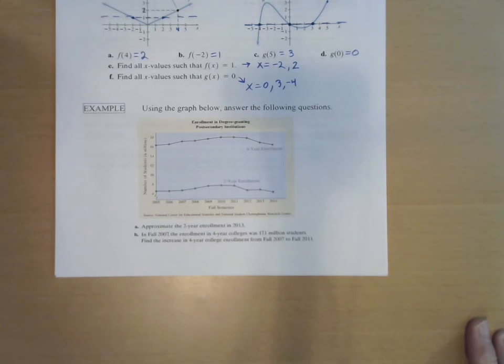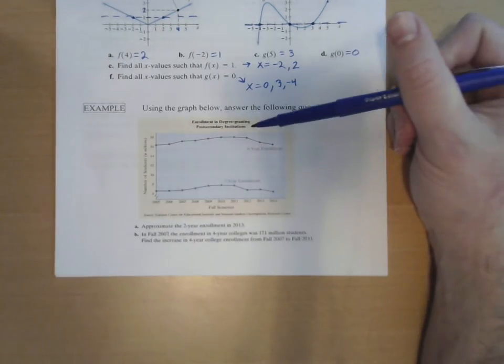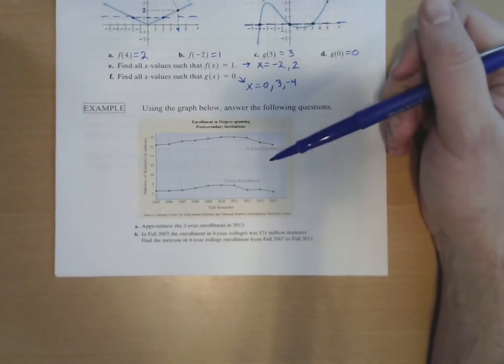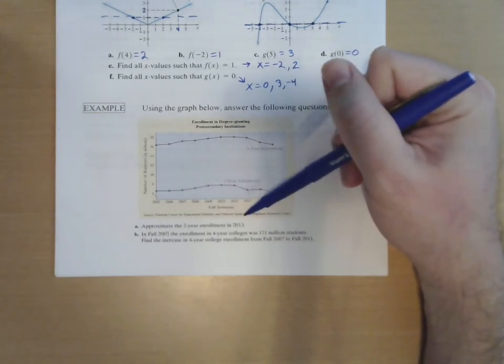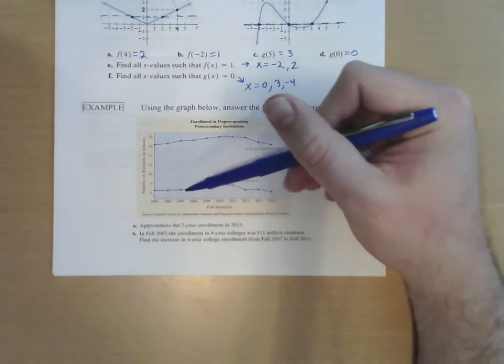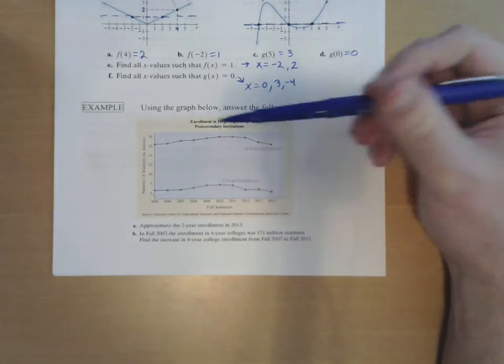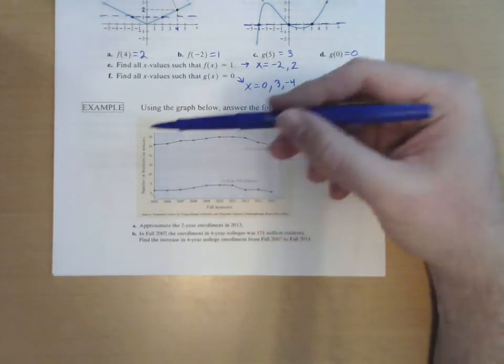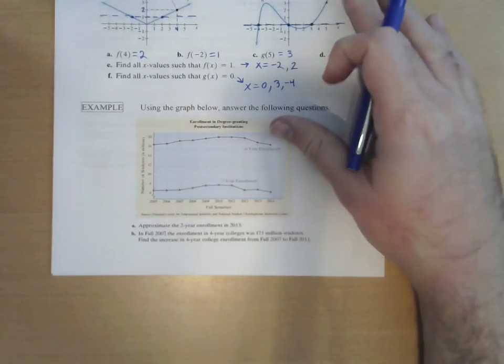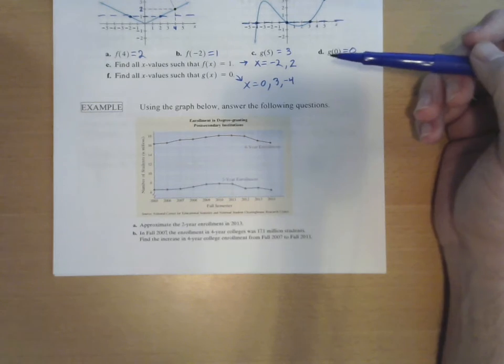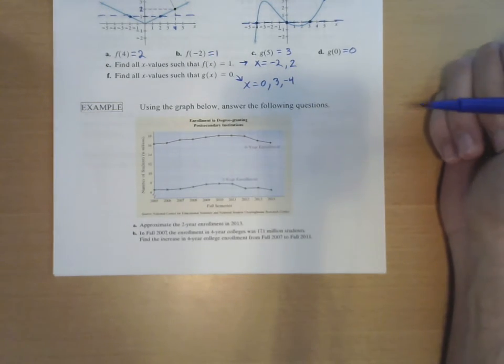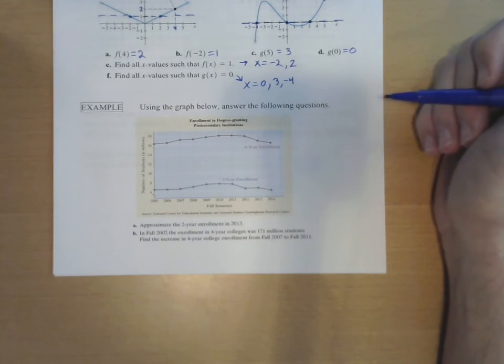Okay, moving on here. Use the graph below. Using the graph below, answer the following questions. So this is enrollment in degree-granting post-secondary institutions, in other words, colleges, 2-year versus 4-year. Our x-axis is fall semesters given by years, 2005, 2006, all the way up to 2014. Our y-axis is the number of students in millions, and this starts at 6 and goes up by 2s until 18. So part A says approximate the 2-year enrollment in 2013.